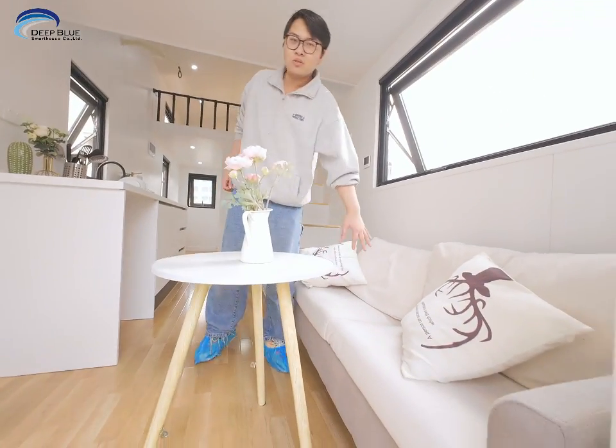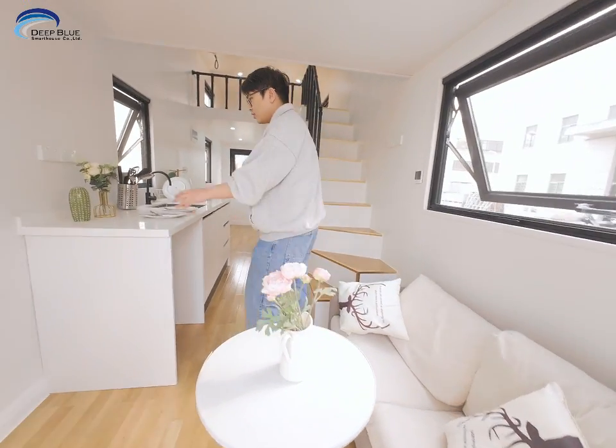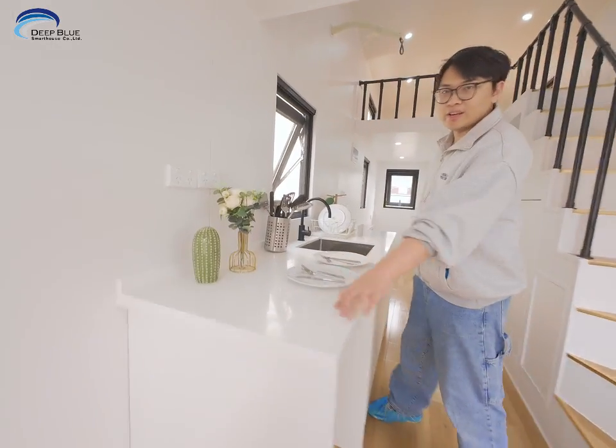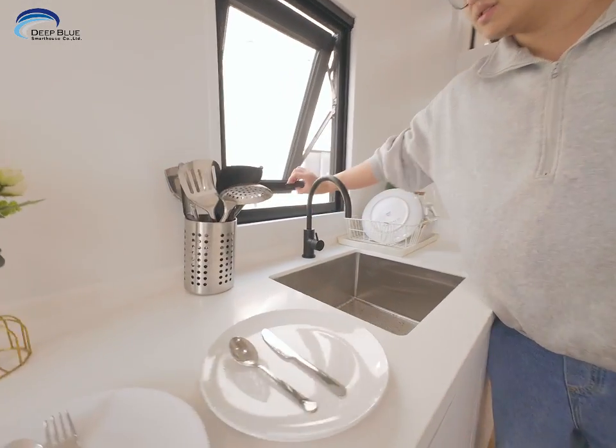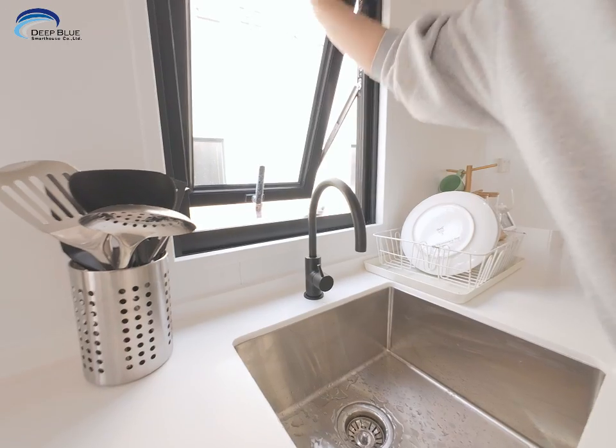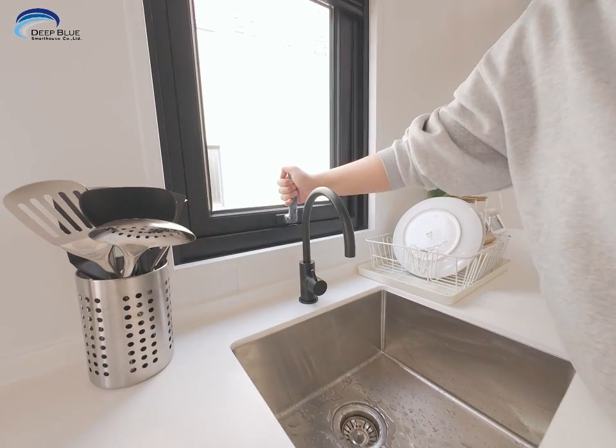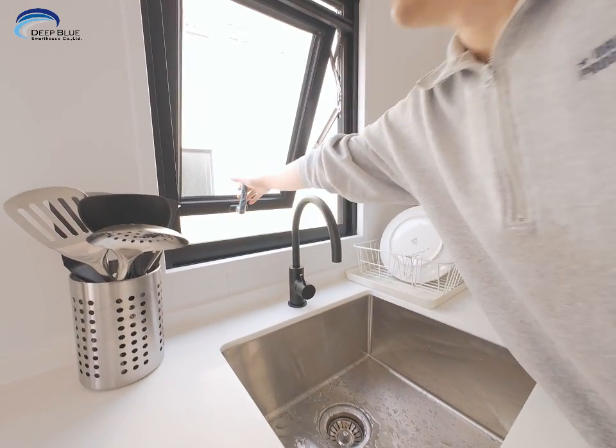This is your living room. This is the table. This is the kitchen. You can cook here. Look at these windows. Open and close.